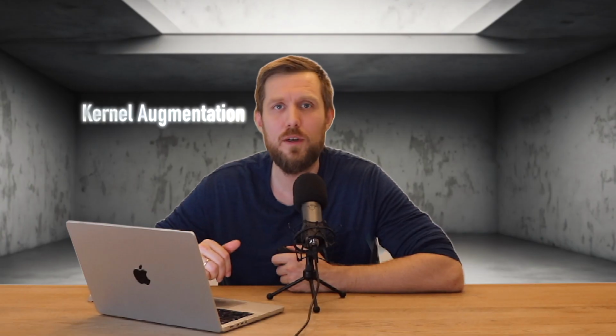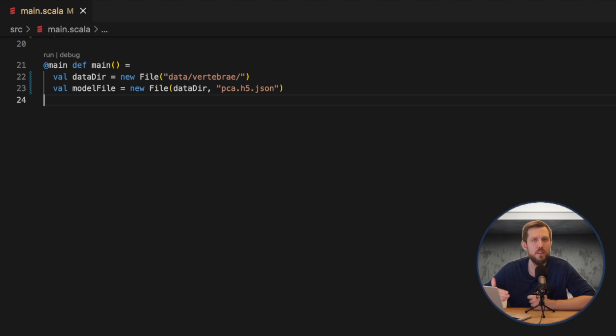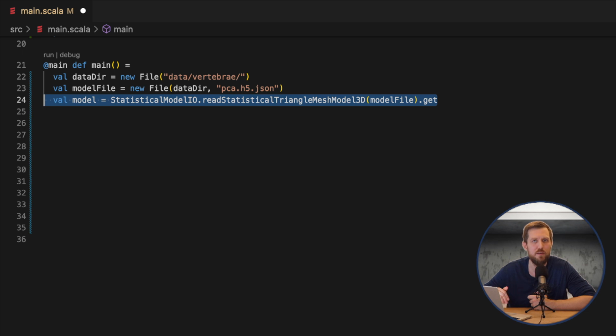The final kernel I want to show is another mixture of kernels. This kernel could, for instance, be used to iteratively include more data into your model. We start out with 10 vertebra meshes that are registered. From this we can create a PCA kernel, as also shown in our first video.